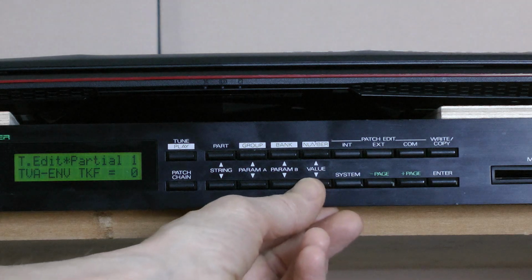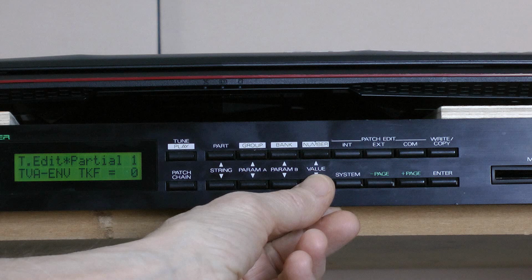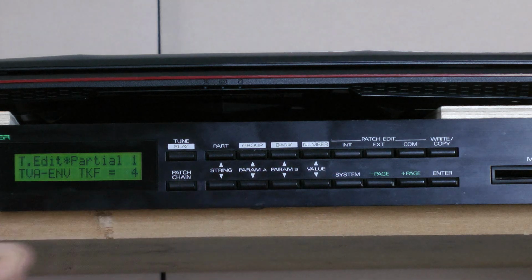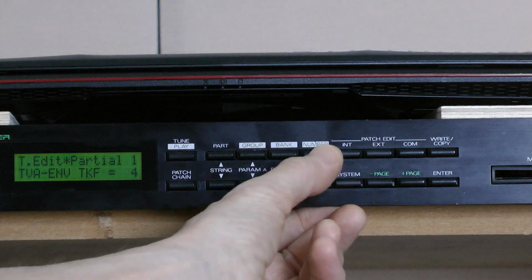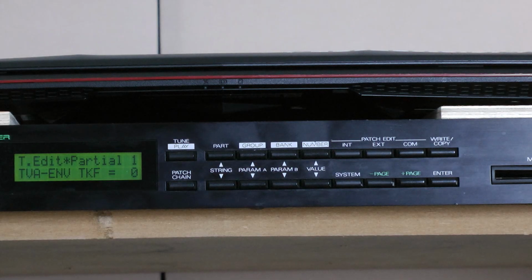If I change the value using the number and value buttons to the extreme of its setting and press the note again, listen to the envelope and how it has changed. The envelope has now lengthened on the attack and the decay parameters. Equally, if I press a key on the upper octaves, you'll hear the change is different again.